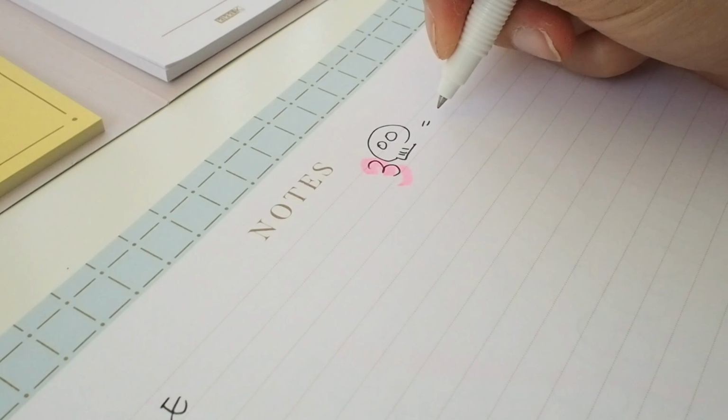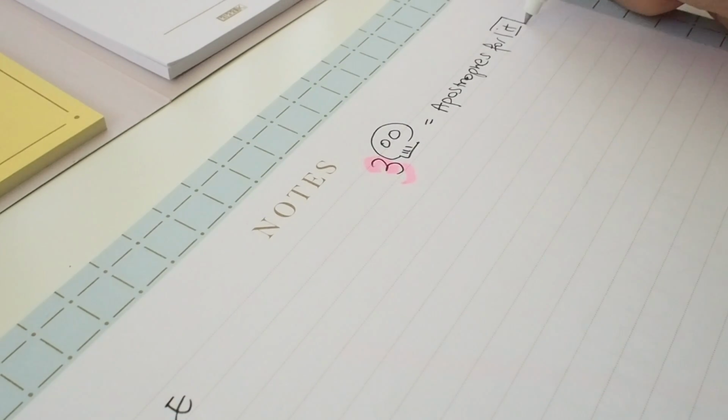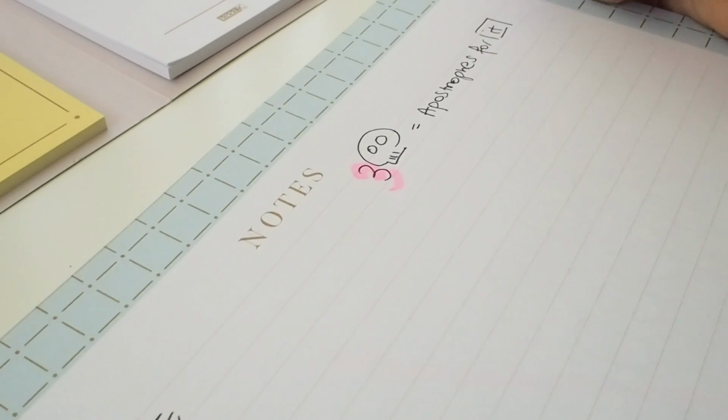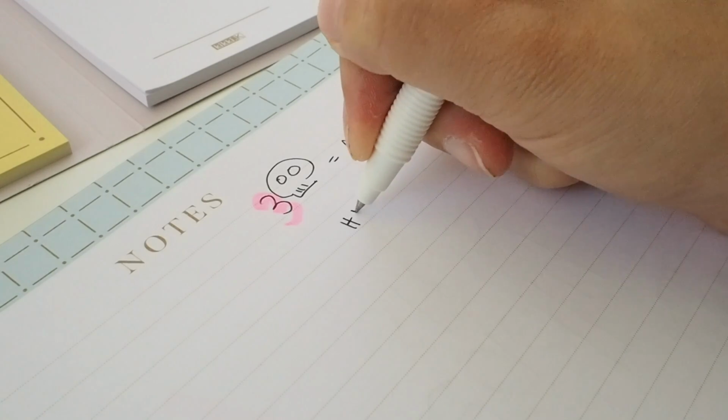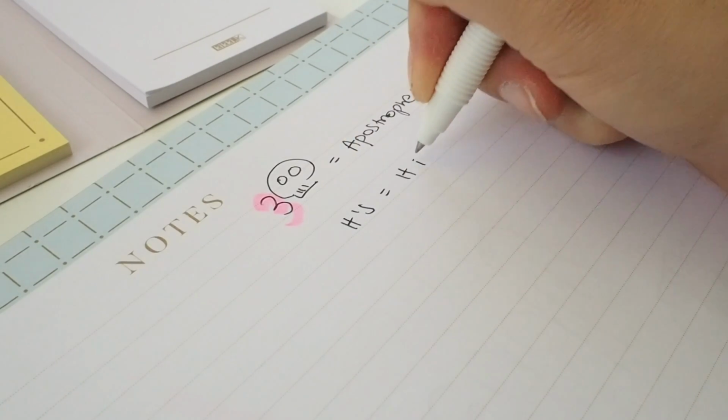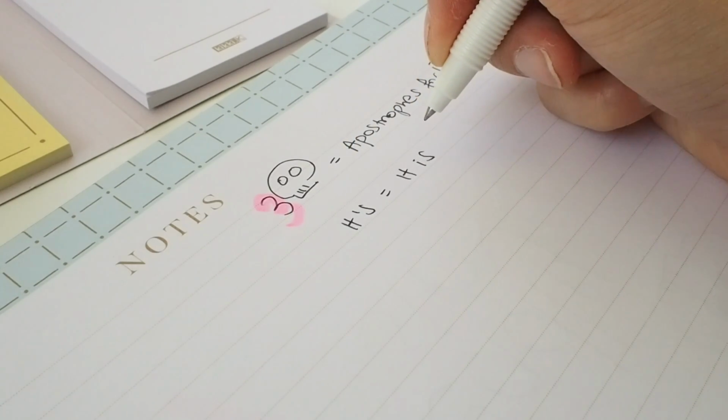Deadly sin number 3, apostrophes for the word it. So with the word it, you've got its, which is a contraction of it is.